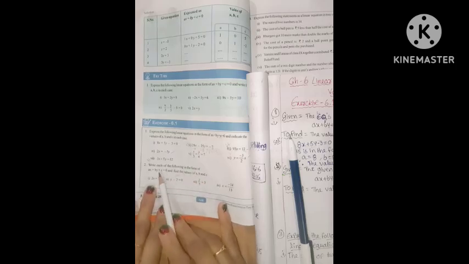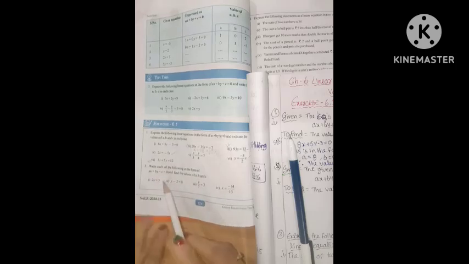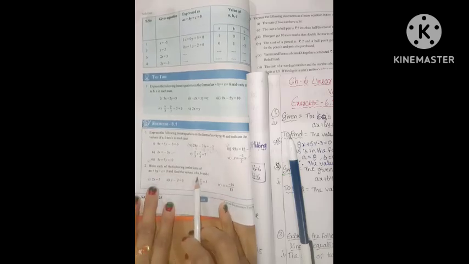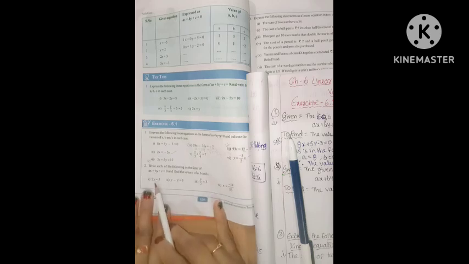Each of the equations is to be written in this form. This is the general form of linear equations in two variables, the standard form. We have to find how to calculate the values of a, b and c.